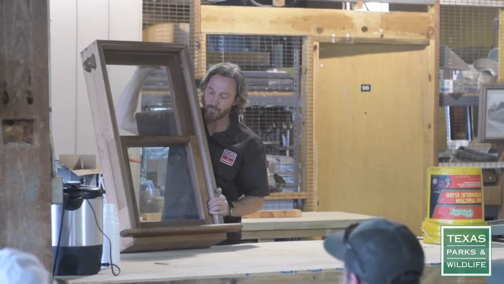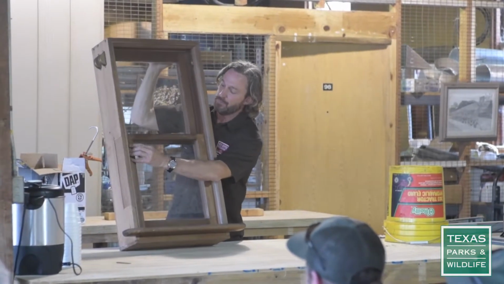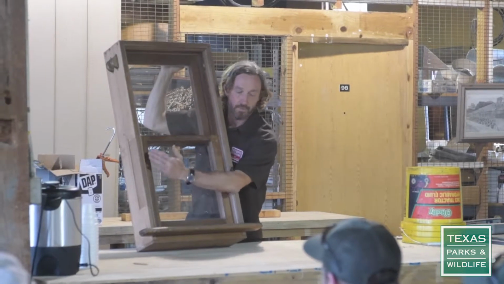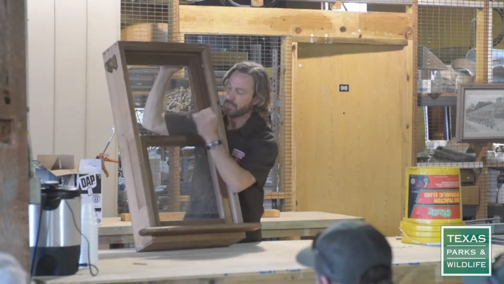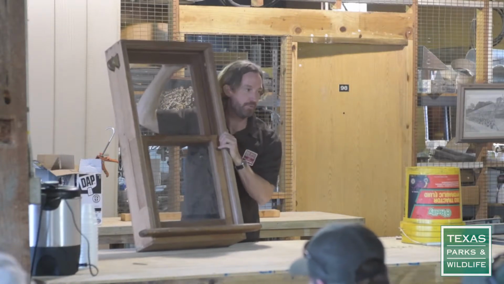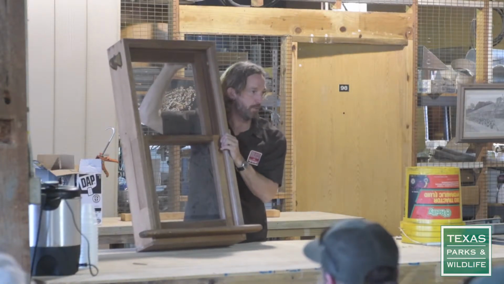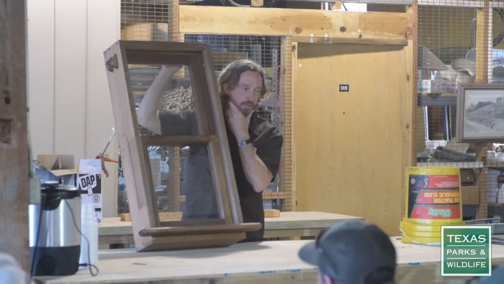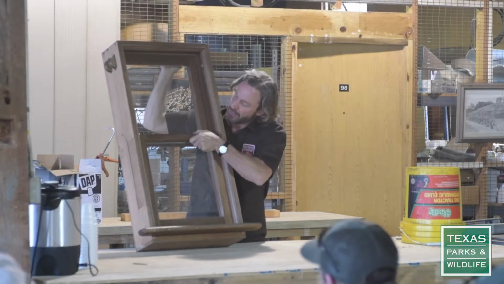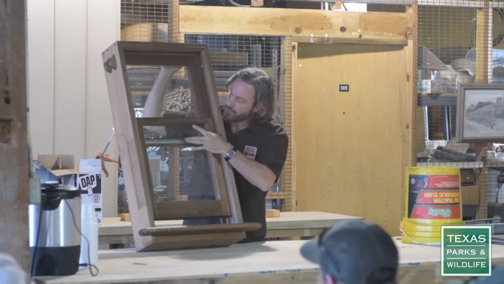So it rattles. The stop you want to set about a 16th or so close to the sash. If you get it too tight, they're not going to open. They're going to swell and stick. You don't want it too loose. They're going to rattle.